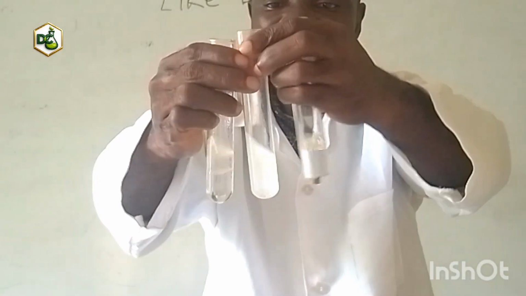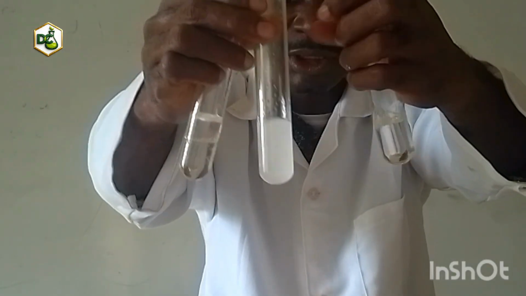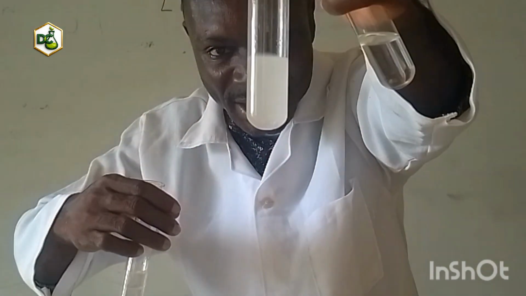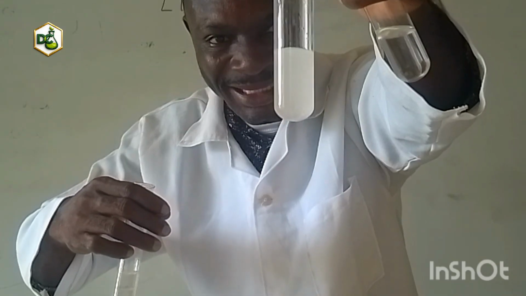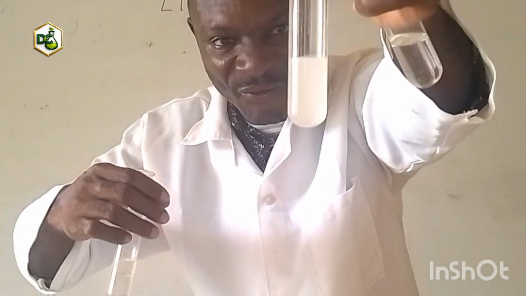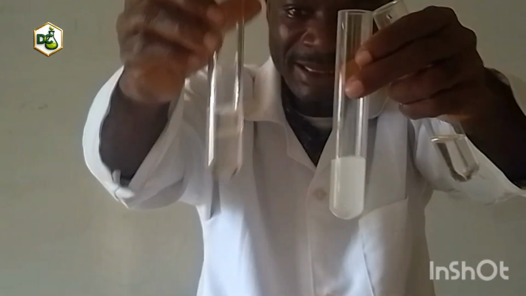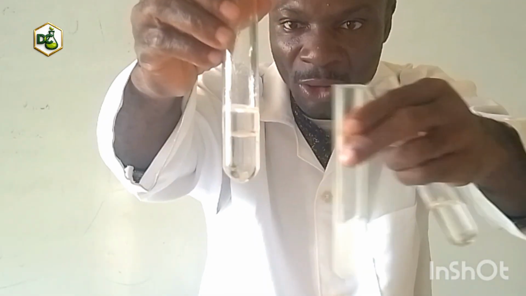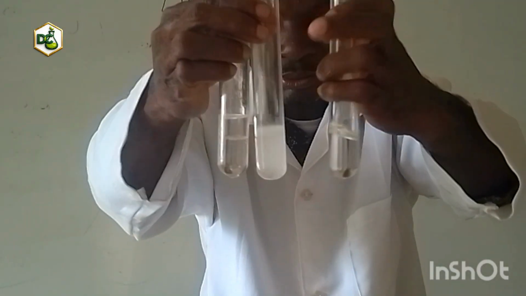Now, in this middle condition, we are not seeing any distinct boundary, no separation, but it's cloudy. We refer to this as sparingly soluble condition. And then here we have two boundaries formed. So we call this one insoluble or immiscible condition.